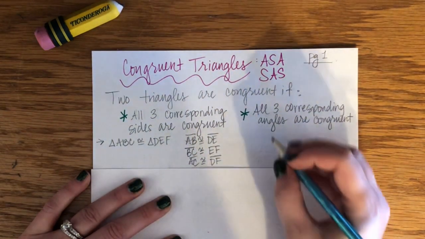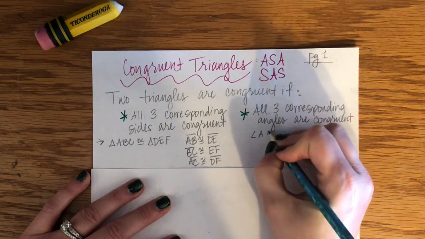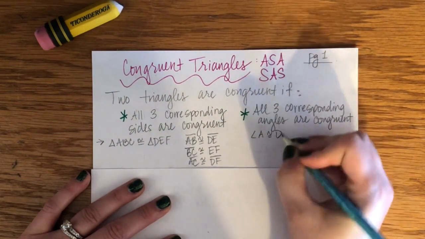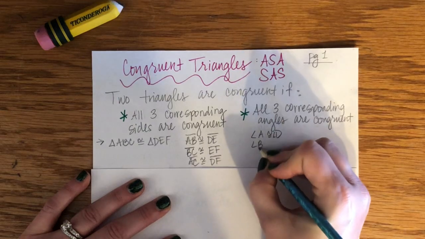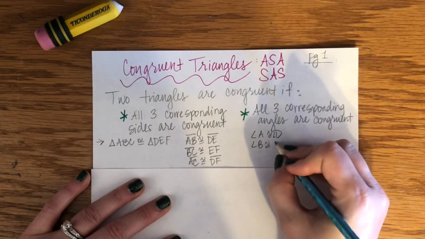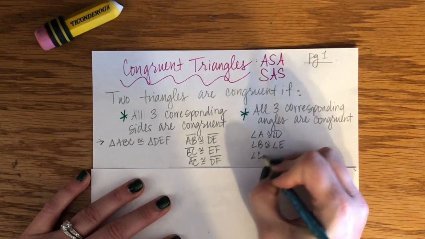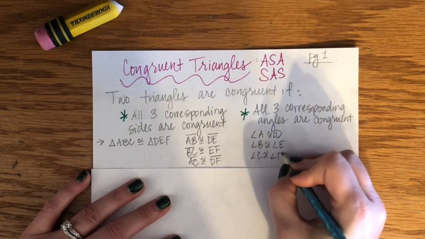And then you had to do the same thing for angles. So you would have said angle A is congruent to angle D. Angle B is congruent to angle E. And angle C is congruent to angle F.